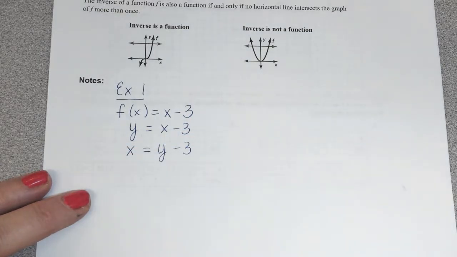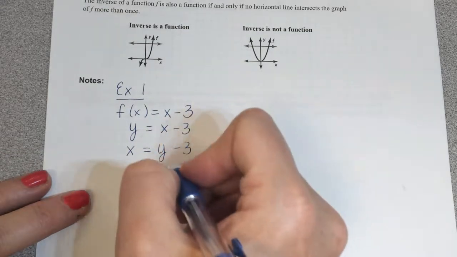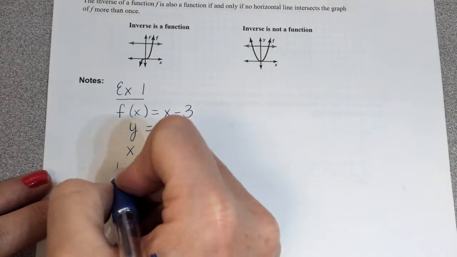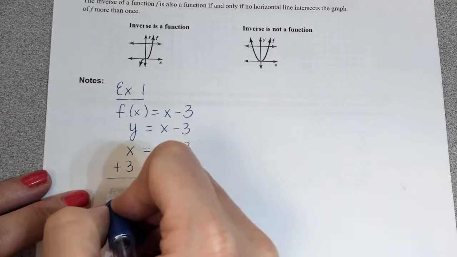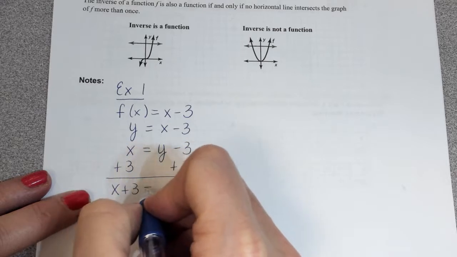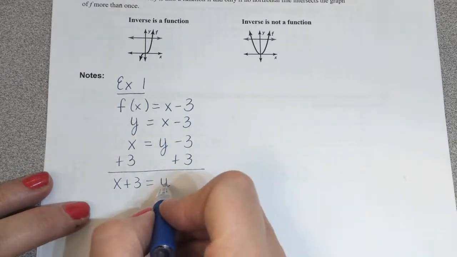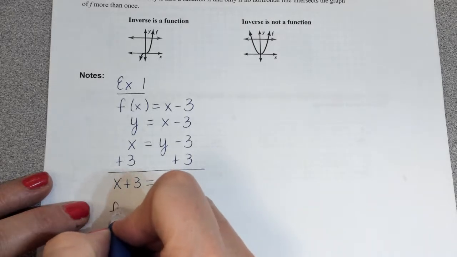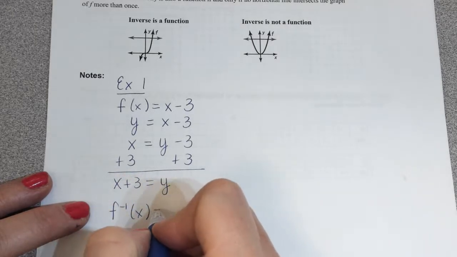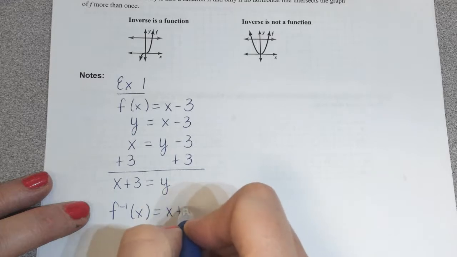The next step is to solve for y equals. So I'm going to add 3 to both sides. So now we have x plus 3 equals y. The last thing is to rewrite this as f to the -1 of x.